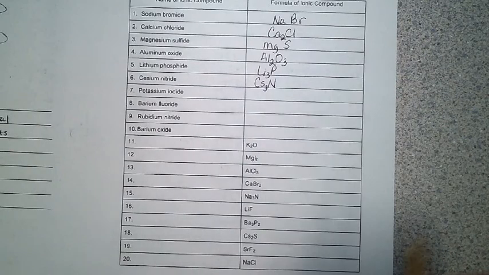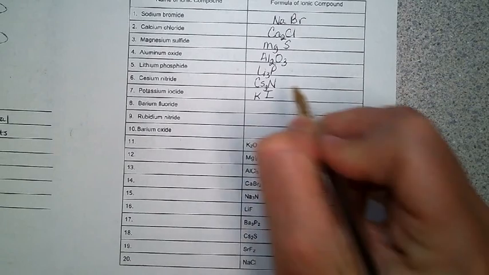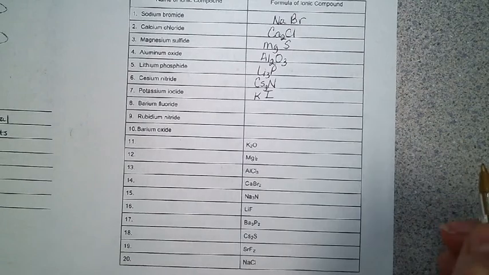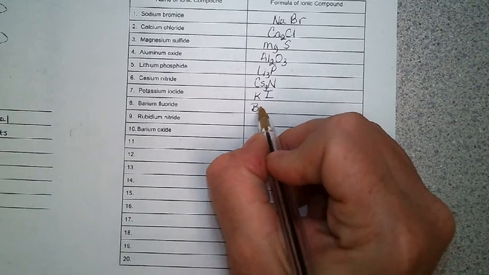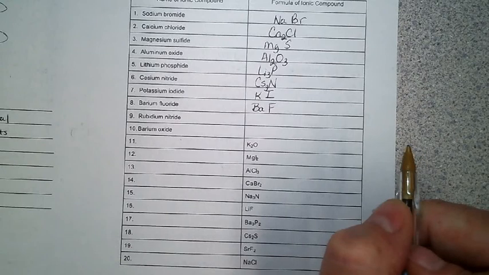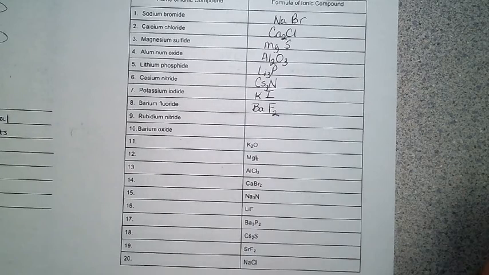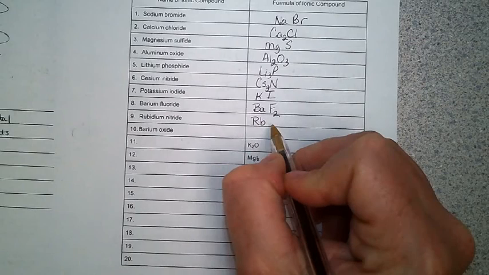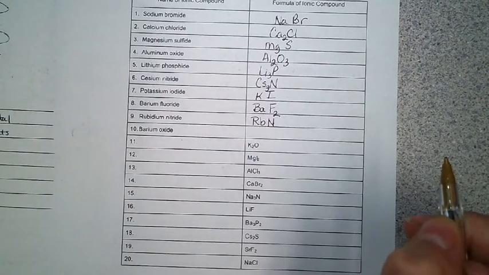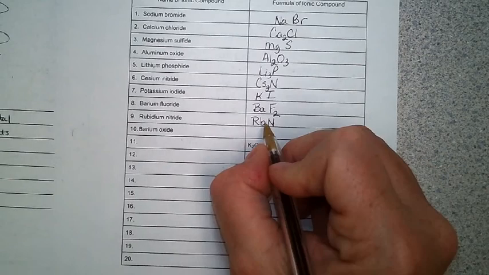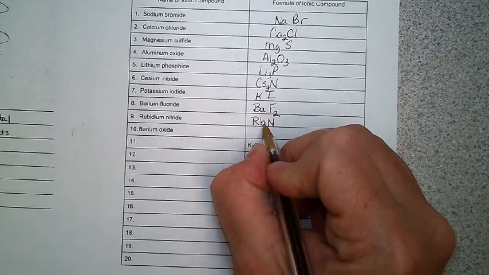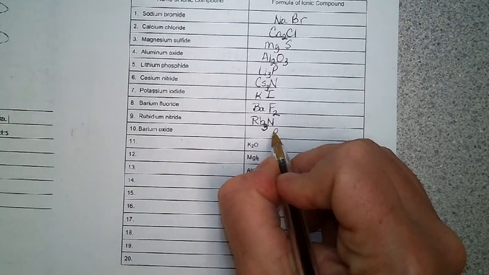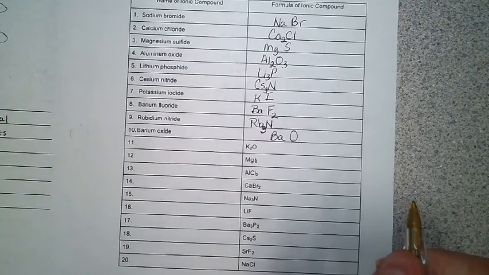Potassium iodide, KI. So potassium has a +1, iodine has a -1. They are just fine the way that they are. Barium fluoride is Ba. Barium has +2. Fluorine has a -1, so the fluorine's going to have 2. Barium has 1. Rubidium nitride, rubidium here, nitrogen is there. Nitrogen has a -3, rubidium has a +1. So we have to put the 3 there. Barium oxide, barium and oxygen. Barium has a +2, oxygen has a -2, so you're done.